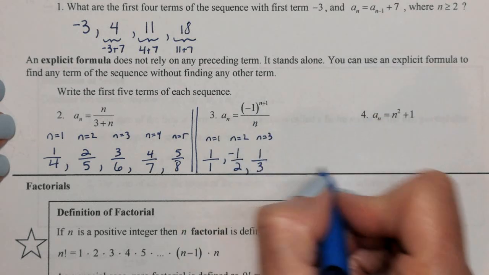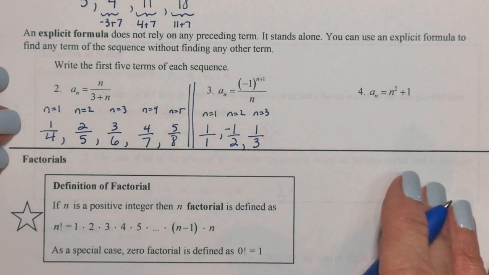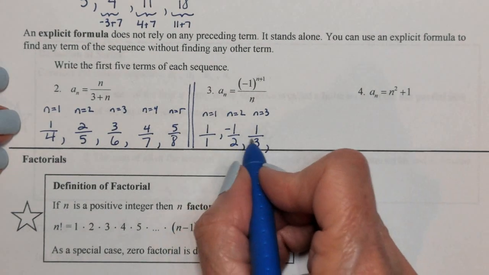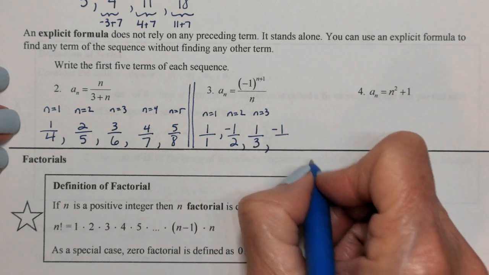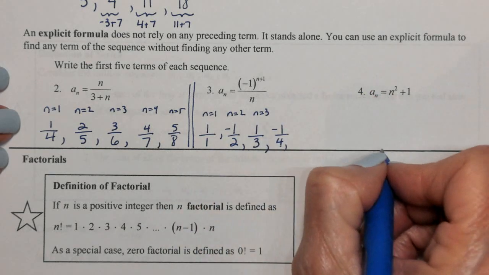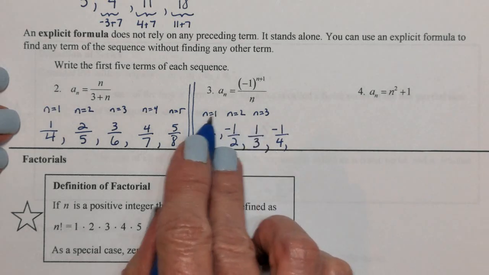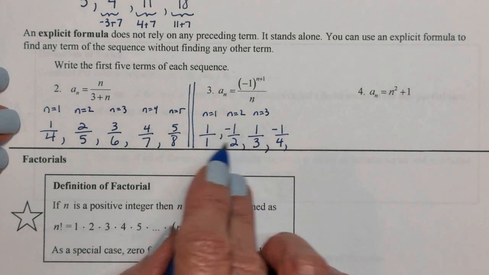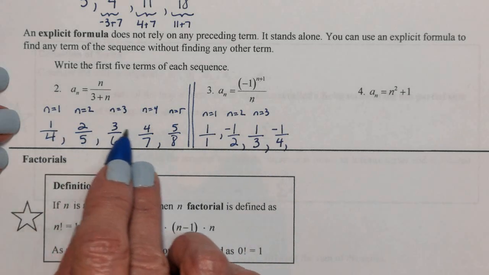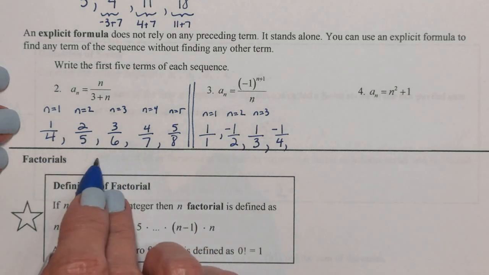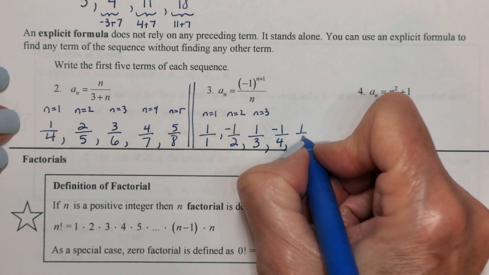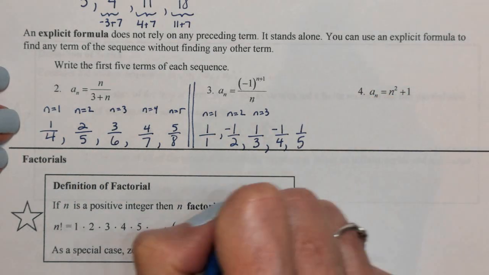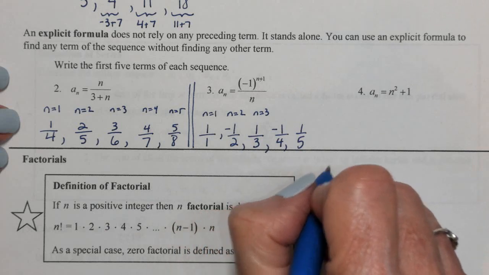My bottom is 3. And take a look at the pattern that's going on here. What would be the next term? Well, it's going to be negative. And what's my new denominator? A 4. Sometimes I'll carefully plug in n values until I see the pattern. Once you see the pattern, stop plugging in n values and just use your pattern. The next term here would be 1 over 5. The next term would be negative 1 over 6, etc.